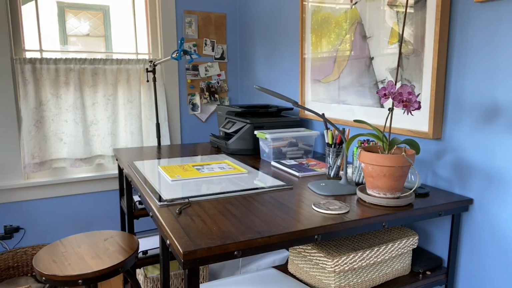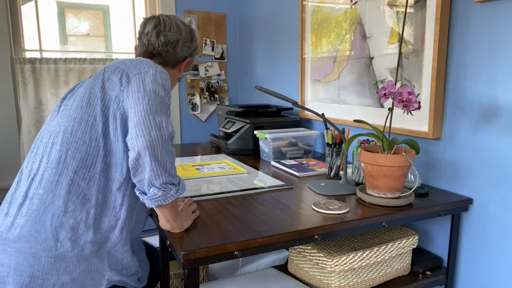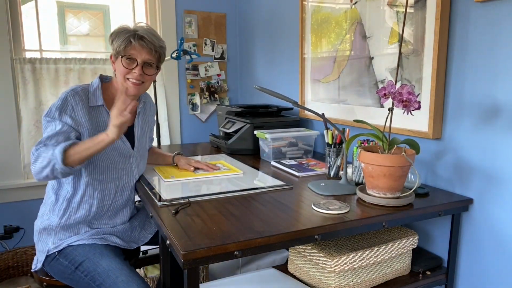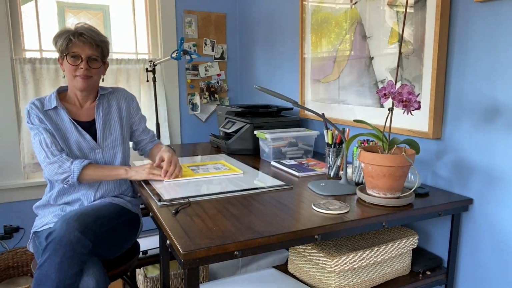You can work at a desk, at a table. I'm probably going to work at this taller desk in my office, which is really nice because it has my printer right there. And also I have a flat light board that I can use. Now you don't need to have a light board.